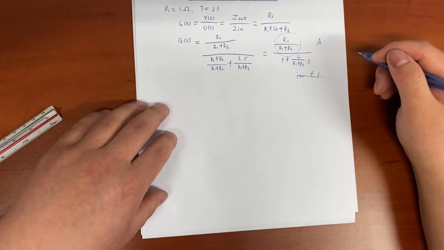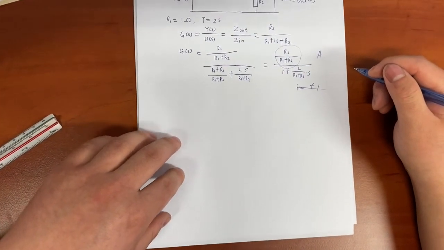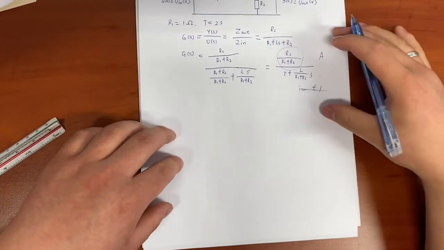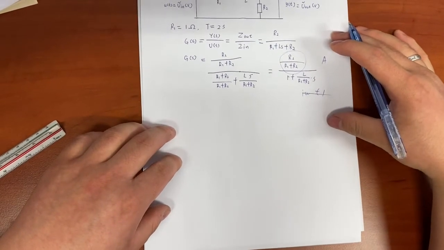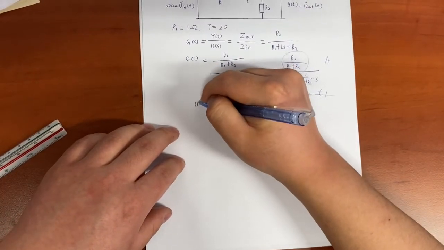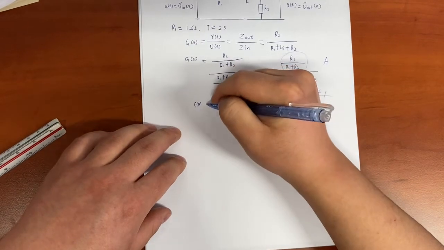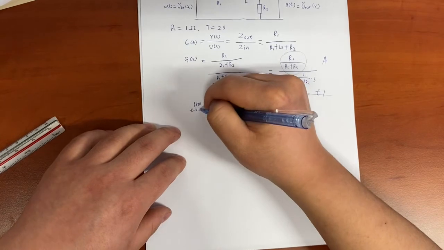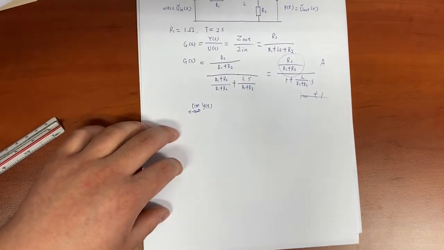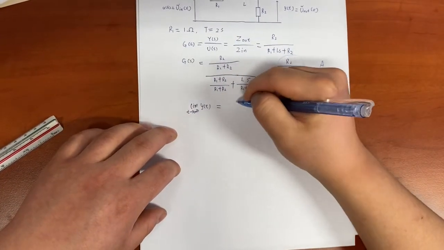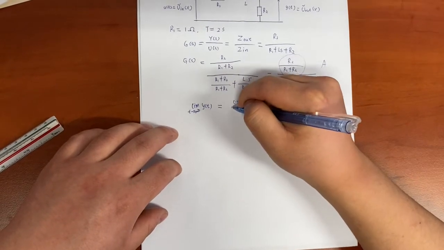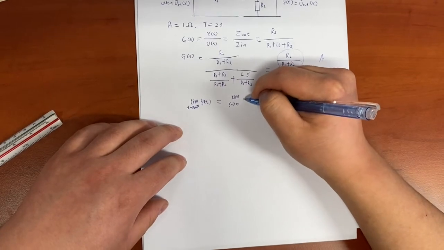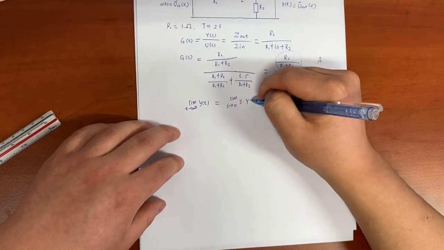And then we need to apply the final value theorem like we did at the first lecture. So we write that the limit when t approaches infinity of y(t) is equal to the limit when s approaches 0 of s times Y(s).